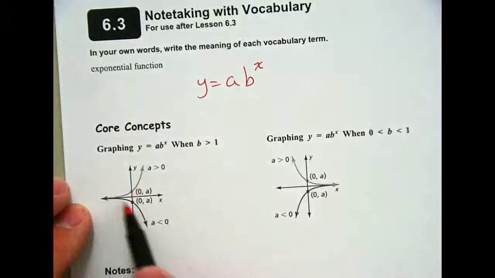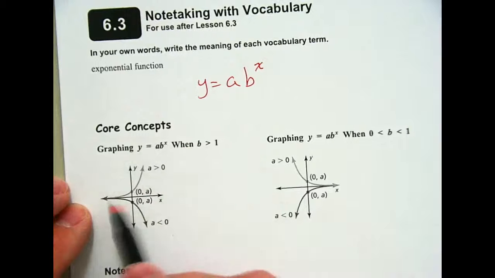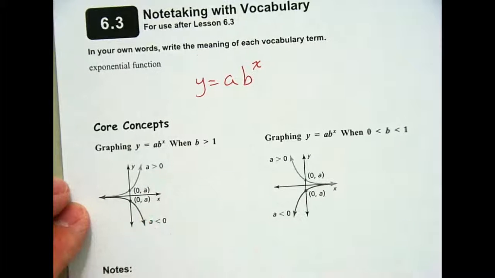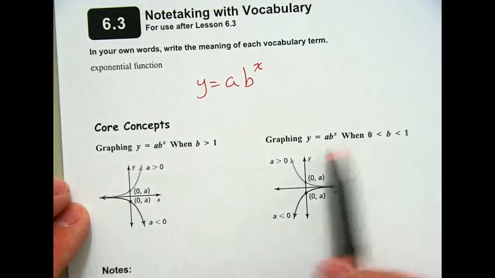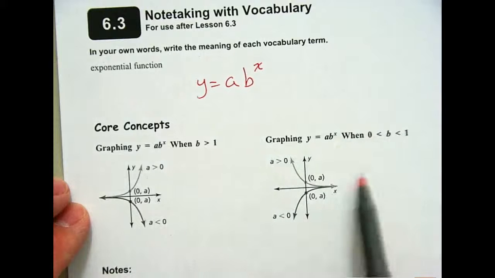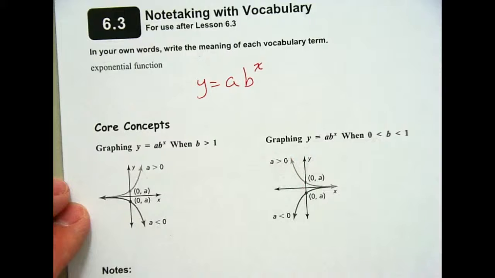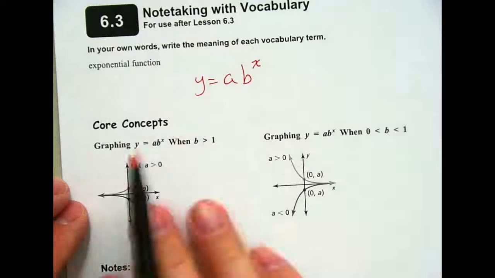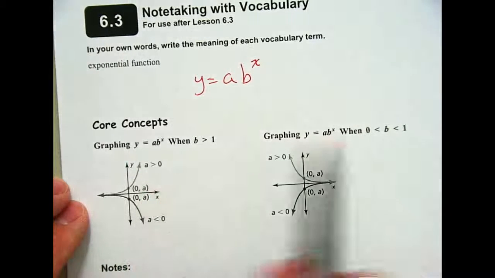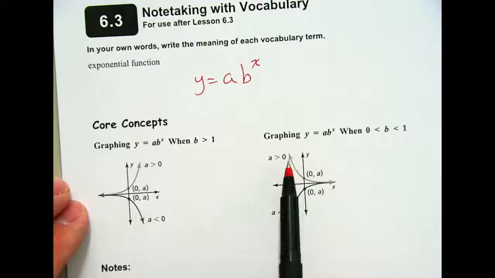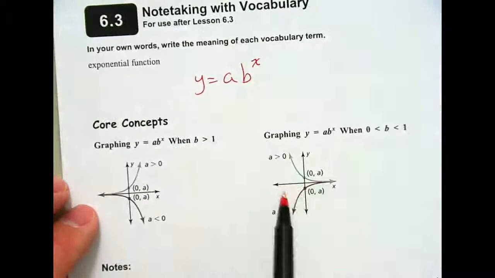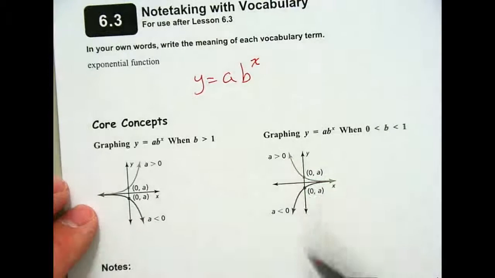If a is less than 0, your graph starts going downward. So like if a is negative, it reflects across the x-axis. Okay. And this is your decay. And once again, if a becomes negative, it reflects. We've seen if b changes to a number in between 0 and 1, it reflects across the y-axis. If a is negative, it reflects across the x-axis.